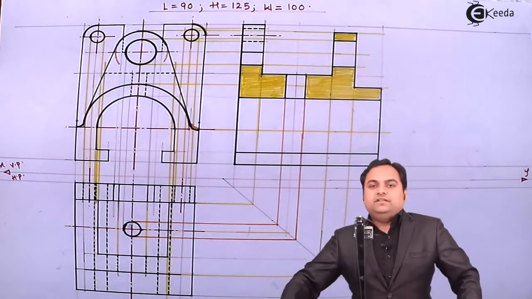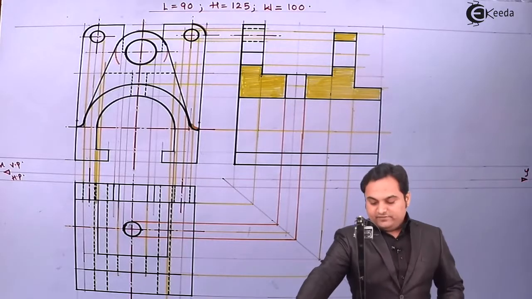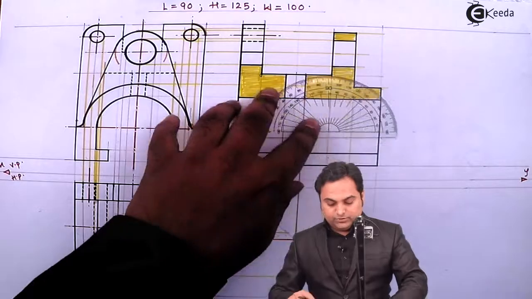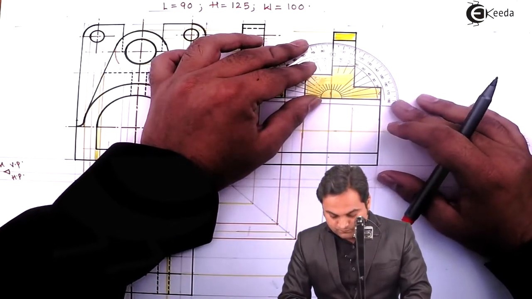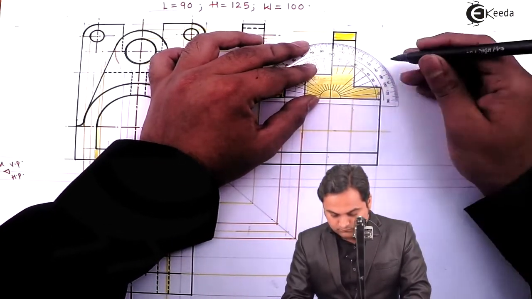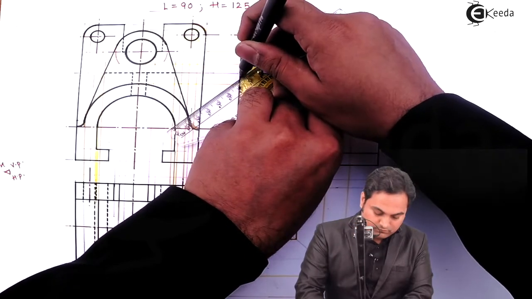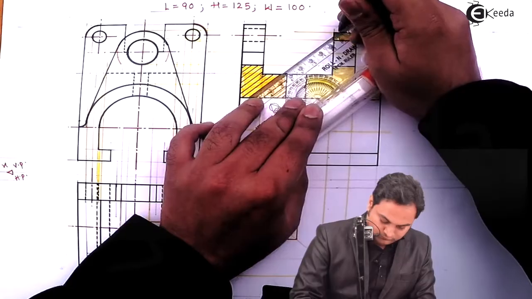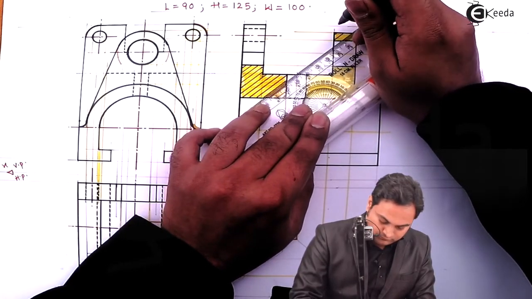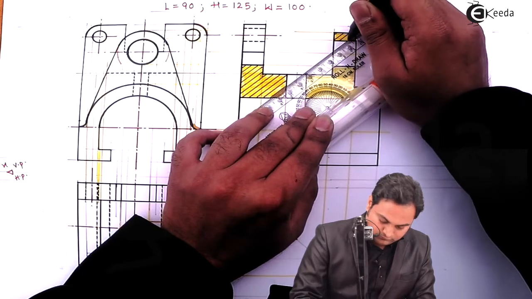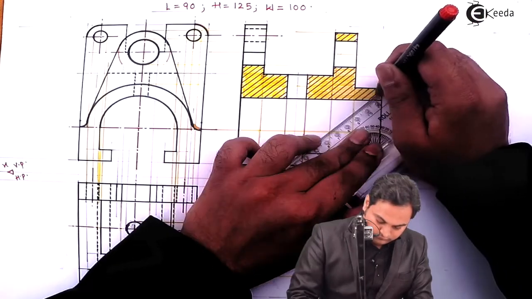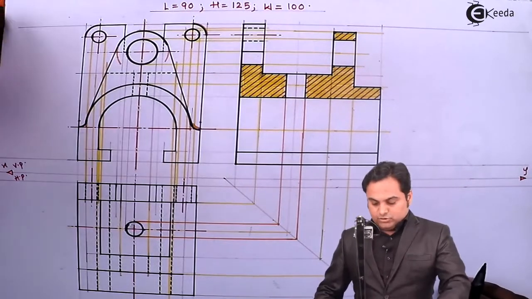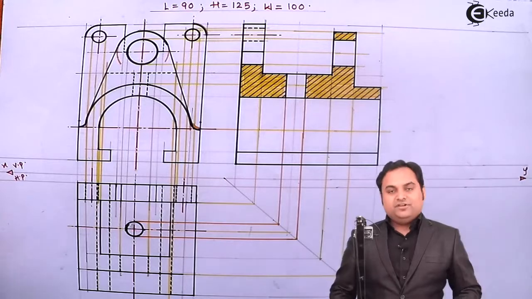Then here I'll draw the section lines which are inclined at 45 degrees, so I can select any point inside this diagram in order to draw the sections. So these are the section lines which show that the object has been cut, used as a convention.